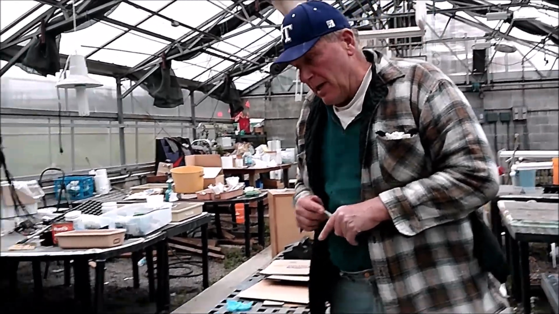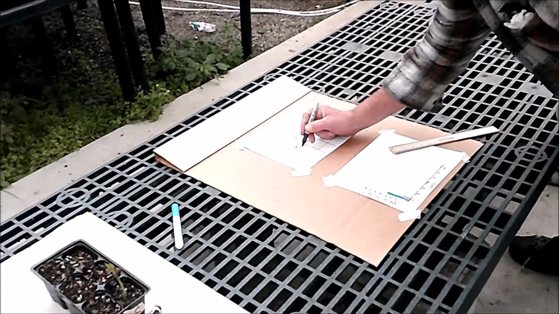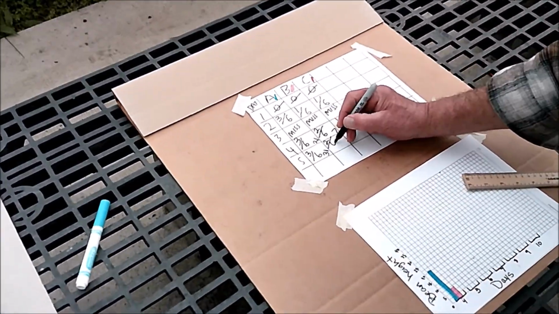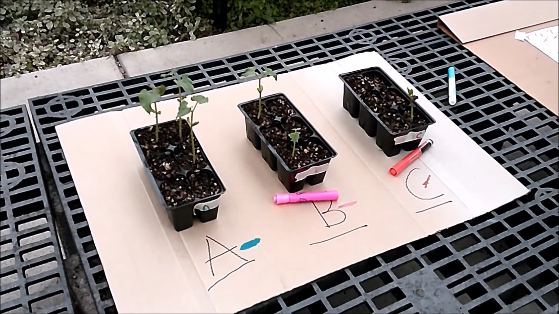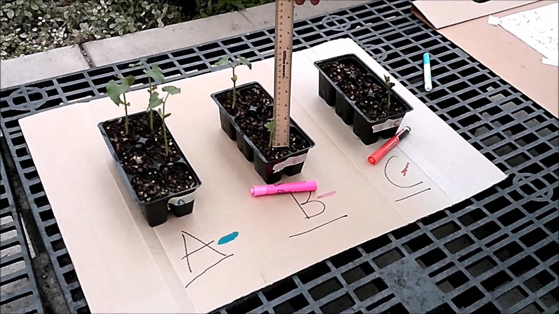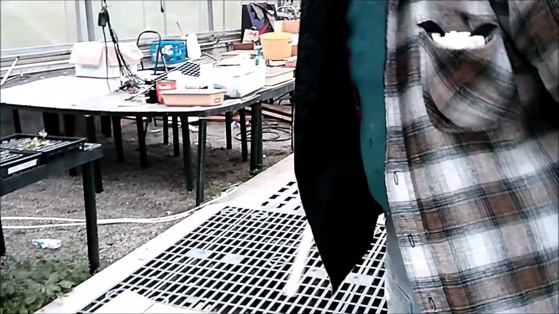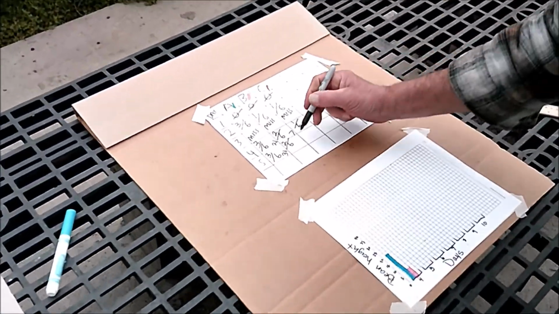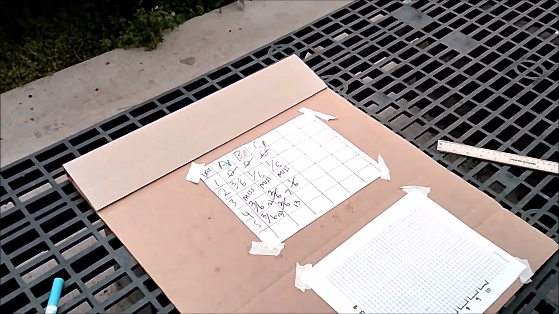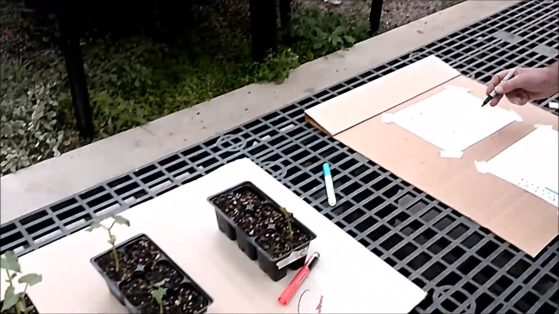So that's A. Go to B. B is still 2 out of 6. I guess that, yep, that's where it was. Let's measure. Four, 9. So it's 13, grown. Very good. Now, C. C is still 1 out of 6.